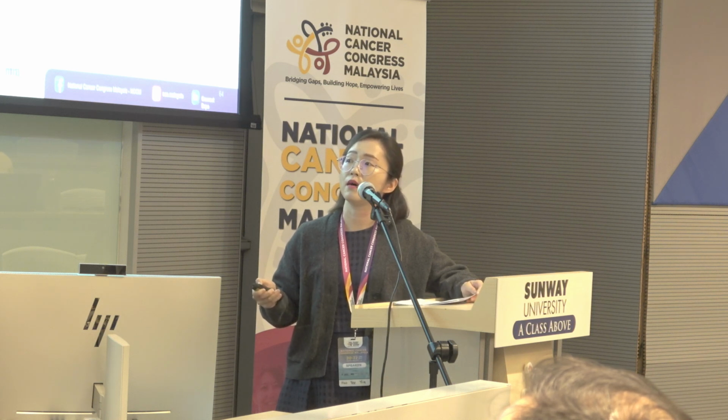As we can see from here, the low comorbidity group are younger. Their median age is 51. They have a higher education level, with a higher percentage of them having tertiary education. They also have a better ECOG functional score, with a higher number of them having early stage cancer.